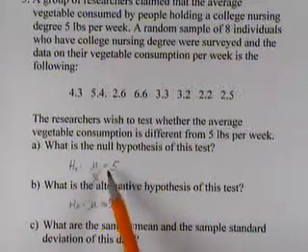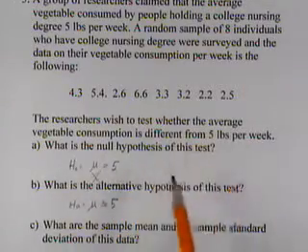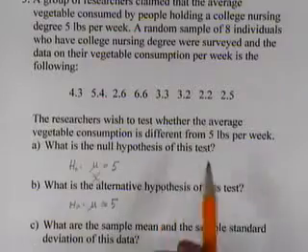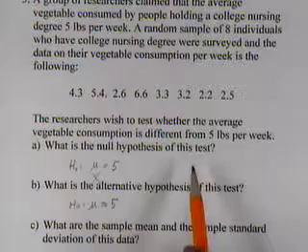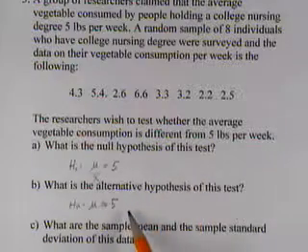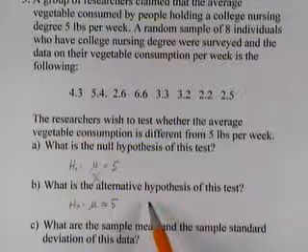If you are not comfortable with using mu, or you forgot what notation to use, just write it down. What's your null hypothesis? The mean of the population, the average consumption of the population, is 5, versus the average consumption of the population is different from 5. You can write it as a phrase or a sentence there.